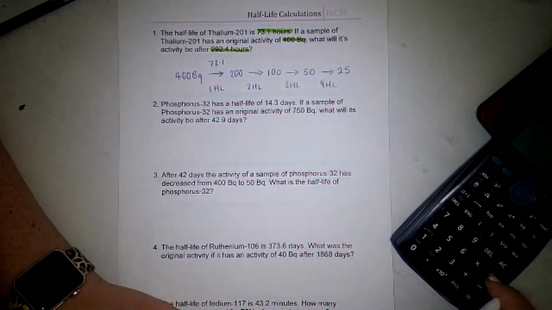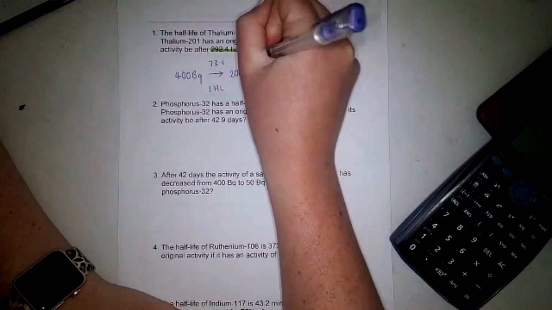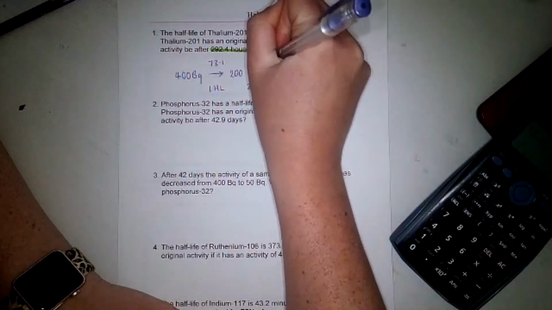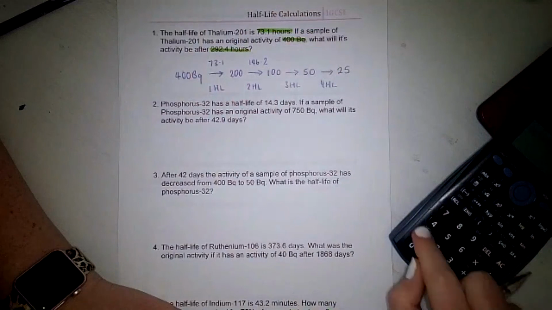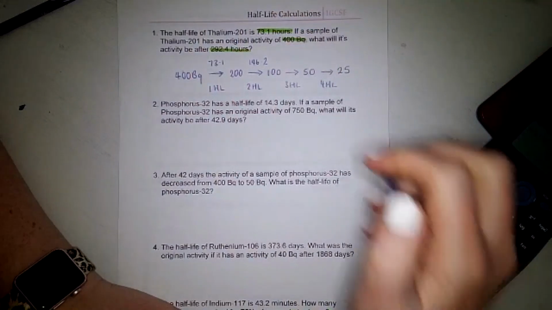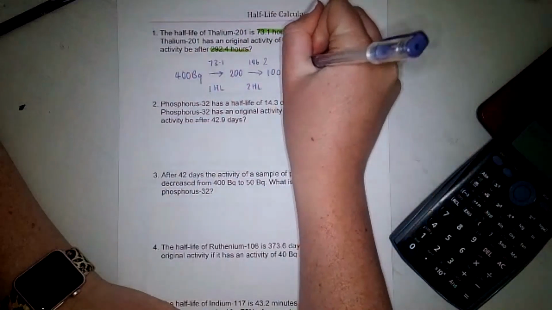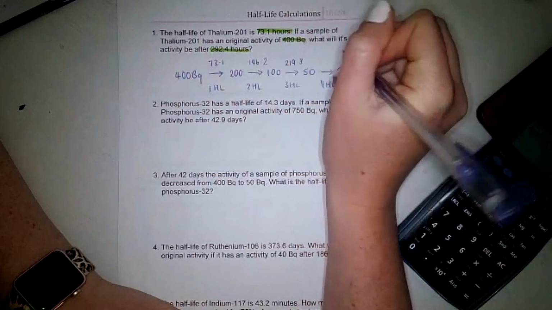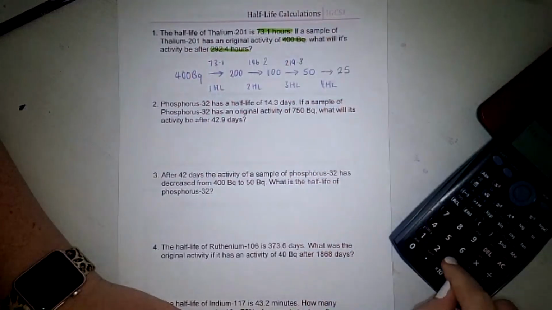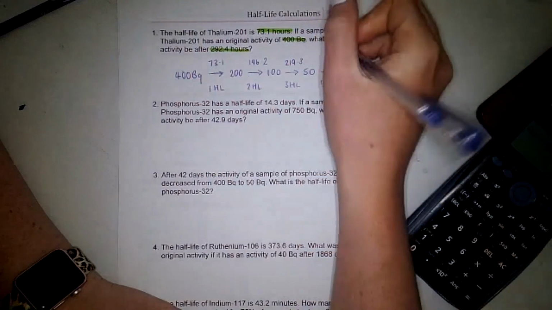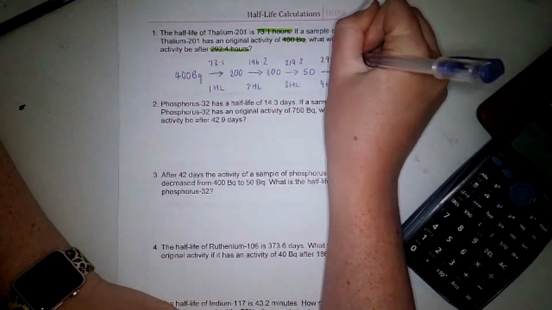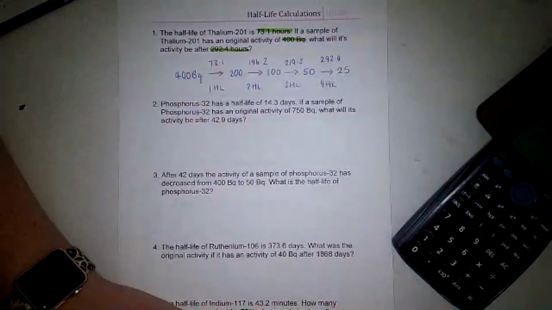So 2 half-lives, this is extremely lazy, but I can't be bothered writing this in, that's 146.2 hours. And then I'm going to add on another 73.1. That's 219.3. I'm going to add on another 73.1. And I've got, oh look, 292.4. So that worked out quite nicely.